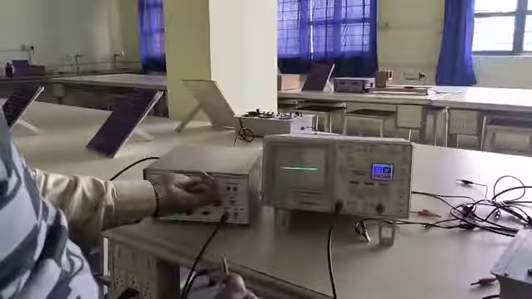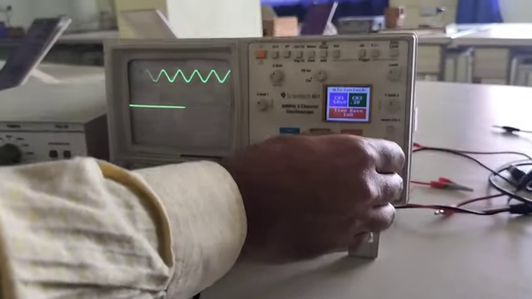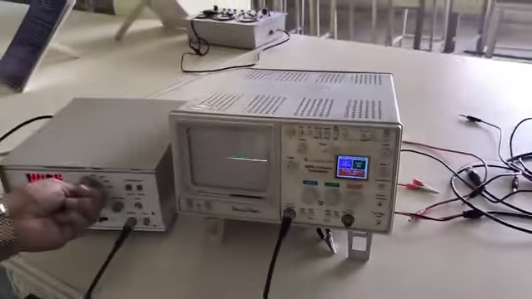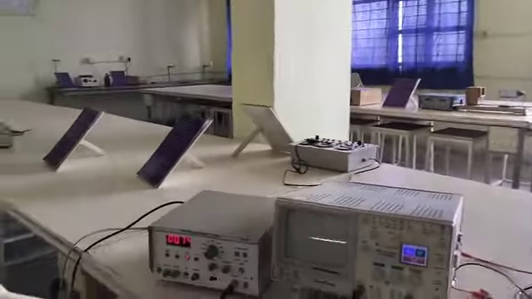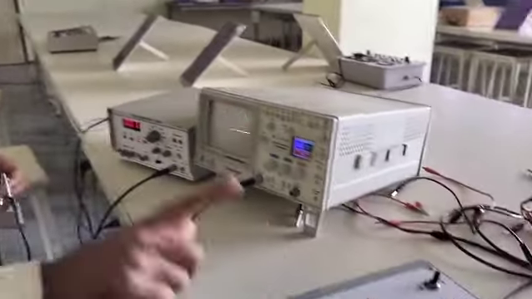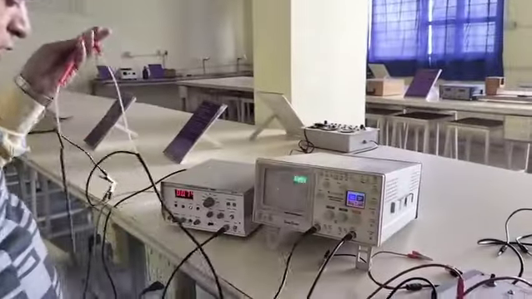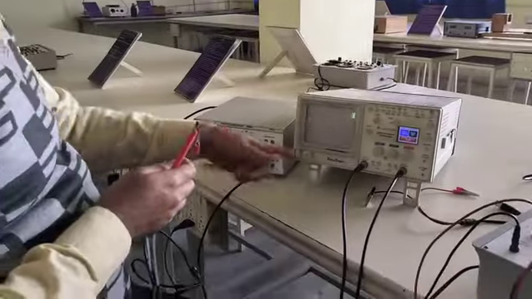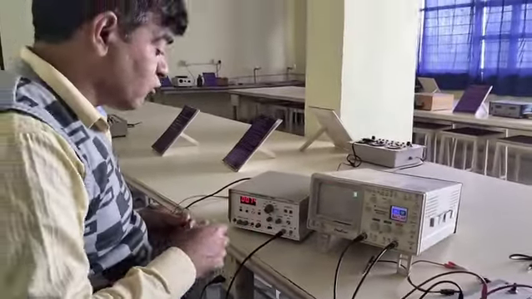You can vary the frequency by using this knob, and by changing the time per division you can see that the voltage, the signal can vary here. Okay, now we will give this input to the RC coupled amplifier here. So this is the input which is given to this CRO. We have given the input to the CRO.